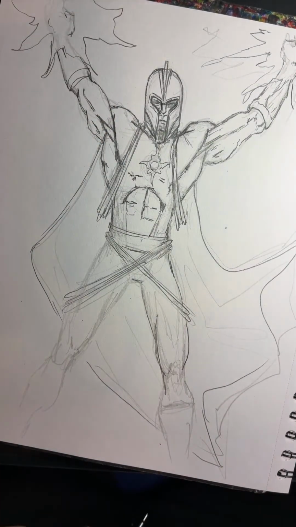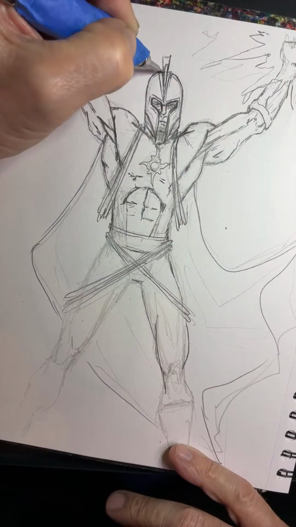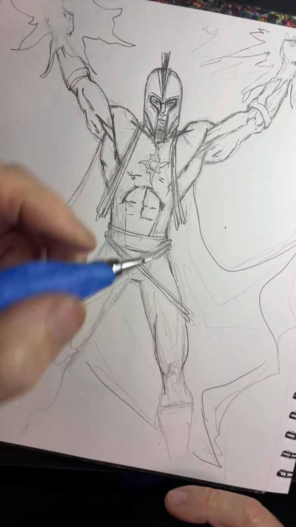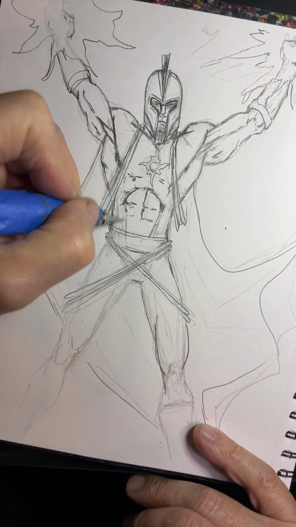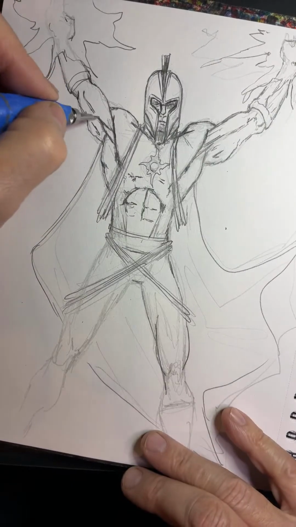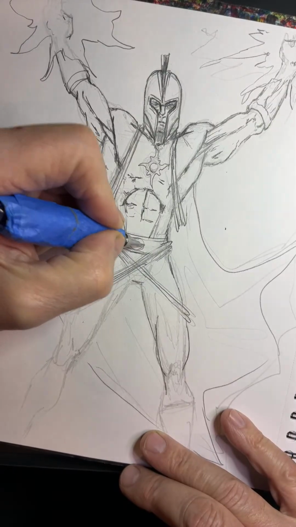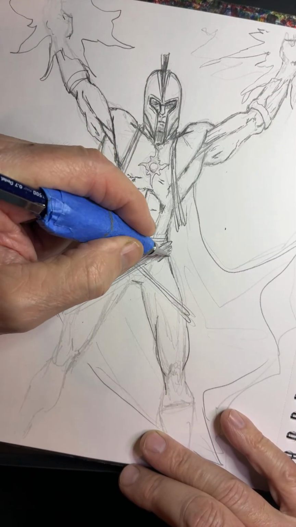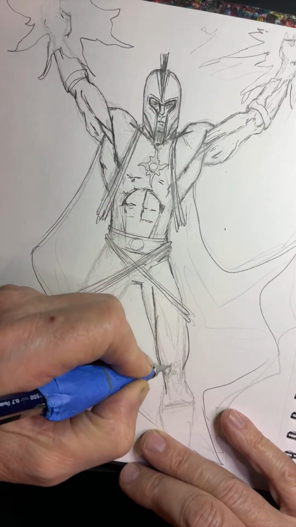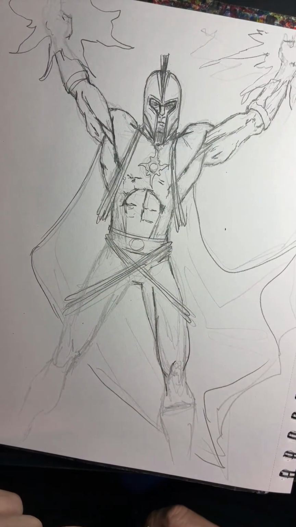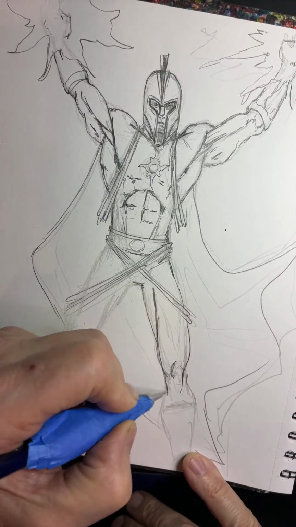I tried to make it a little more like a Trojan soldier. Yeah, something like that.